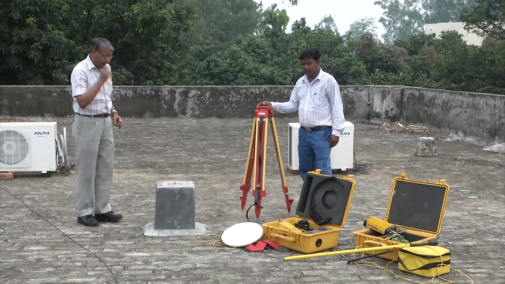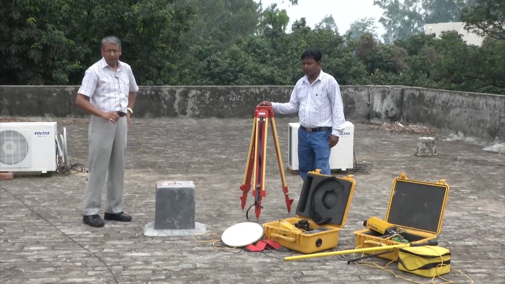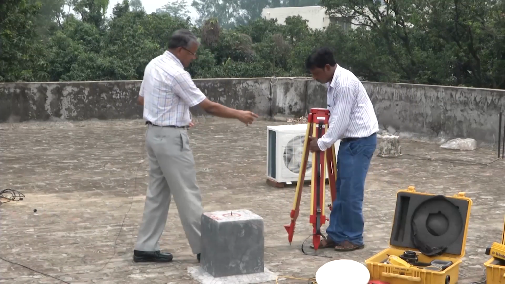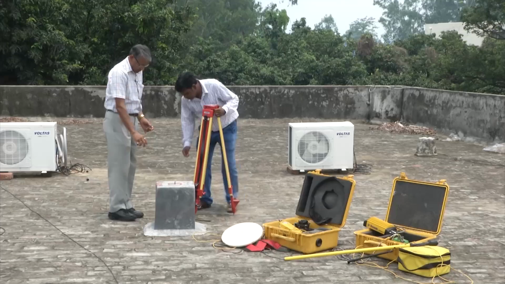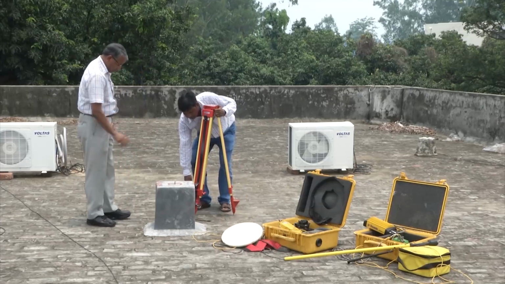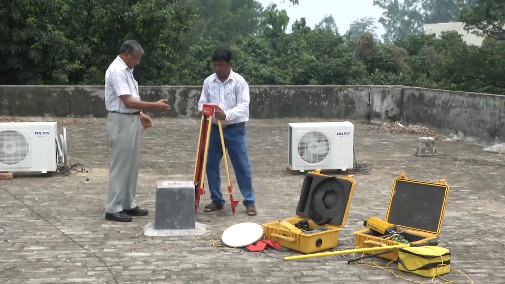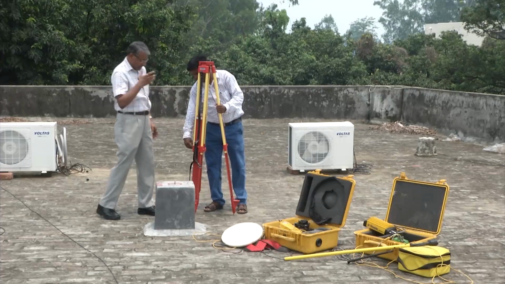So, after identifying the station, we have to keep our tripod stand. So, this is the tripod stand which we would like to set up on this. So, before setting up, we have to first open it and take it out to as much height as possible, convenient to your height.